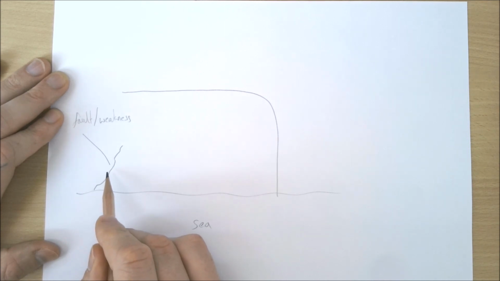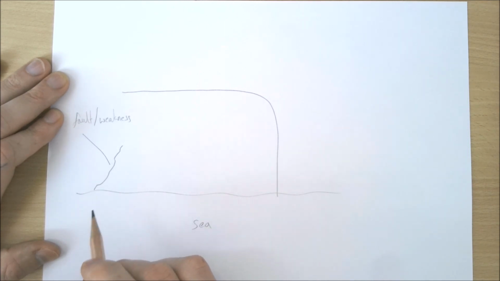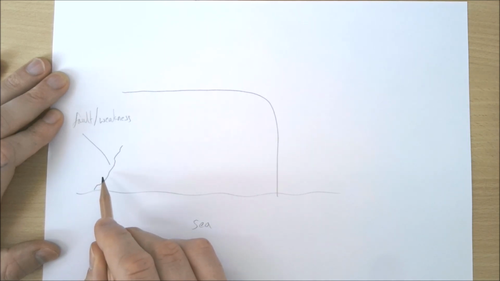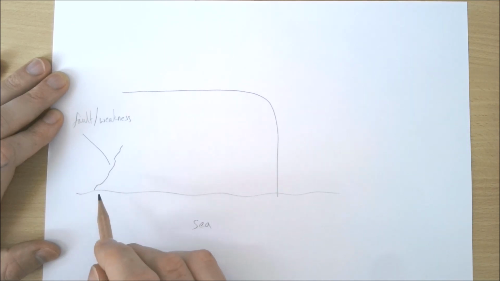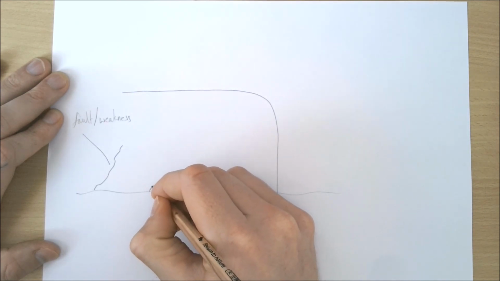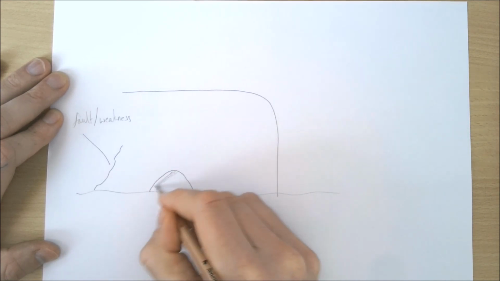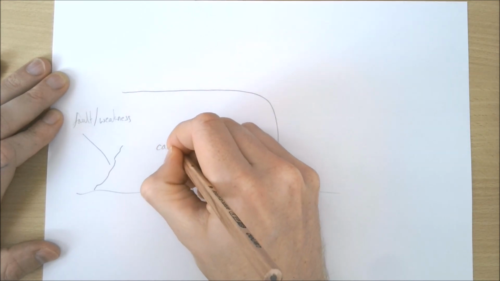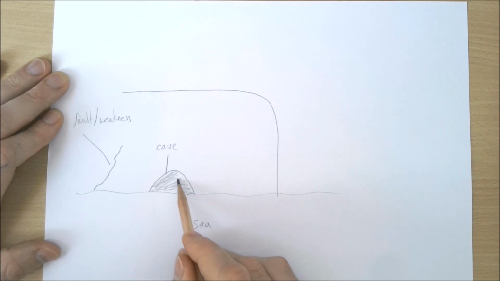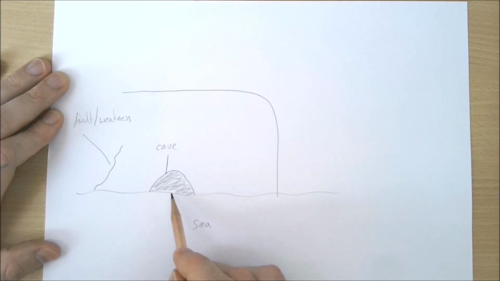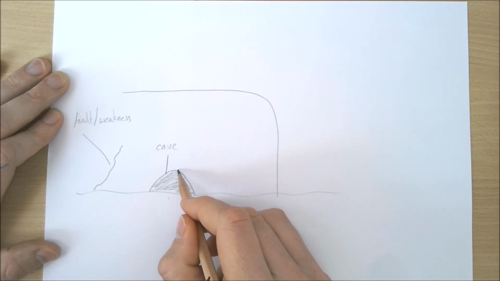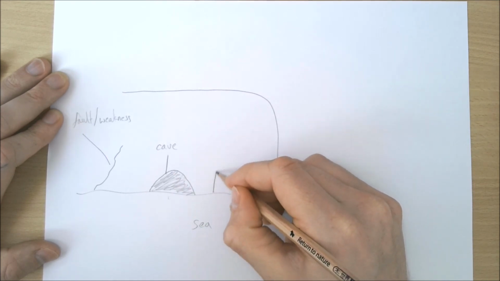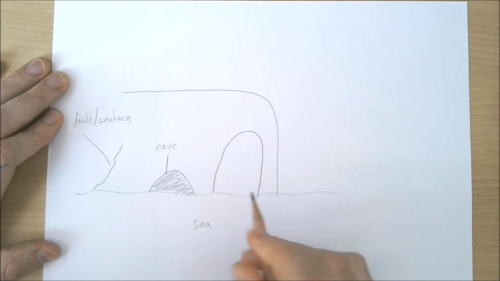Okay? So due to waves hitting this with hydraulic action, with cavitation, if we're studying A level, maybe a little bit of abrasion or corrosion, that could get bigger until eventually we get something like this. So this would be a cave. And under specific circumstances, if that gets widened, again with further wave action and specifically corrosion as well at the top, we will get something like this, an arch.